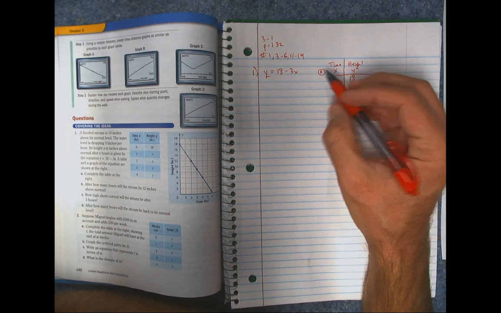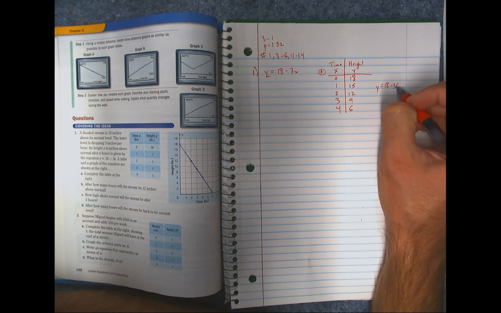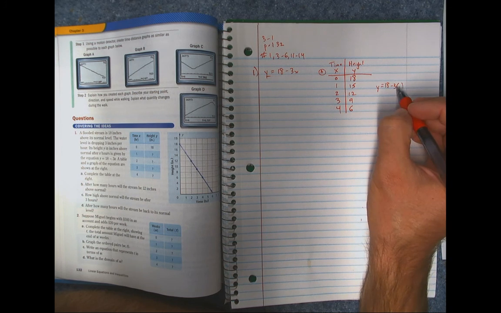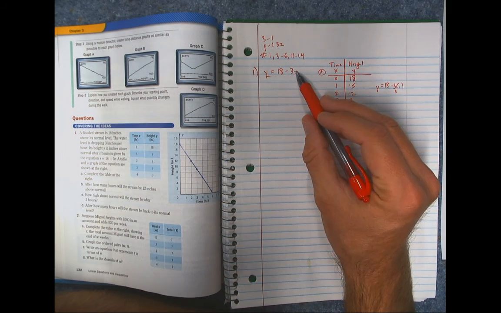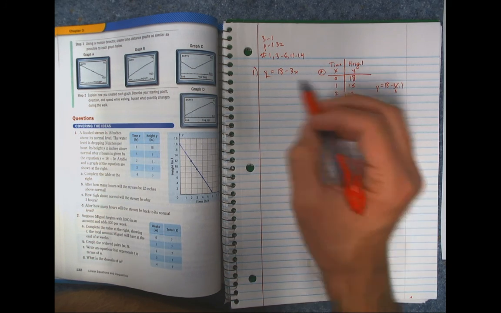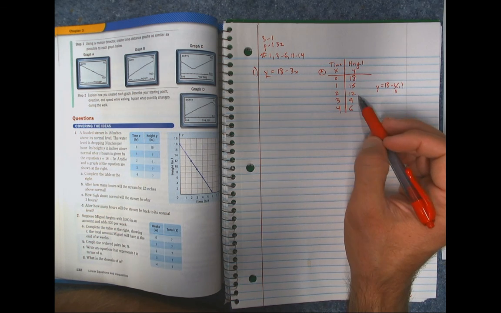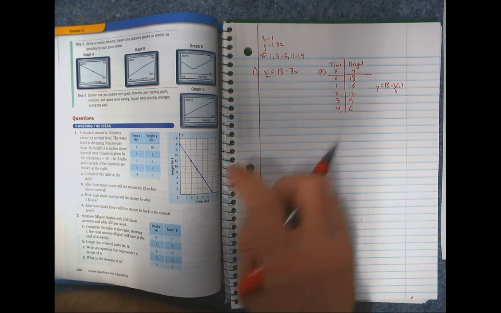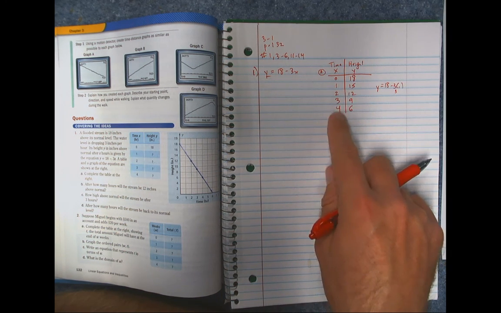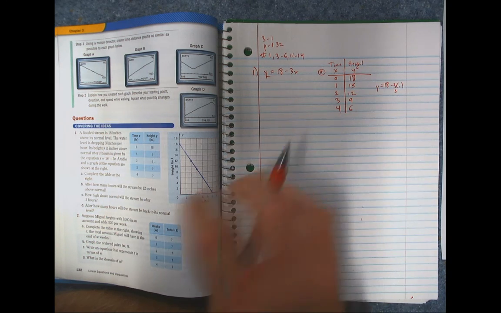If you took 1 hour and you plugged it in, y equals 18 minus 3 times 1. 3 times 1 is 3, and 18 minus 3 gets you the 15. And then you could have plugged in the 2. You would have got 6. 18 minus 6 is 12. And so this equation will produce these numbers. But since it is just dropping by 3, it's also just as easy to just subtract 3 every single time. But let's say we wanted to know after a much bigger number, instead of having to count all the way down by 3s, you could just plug it in.